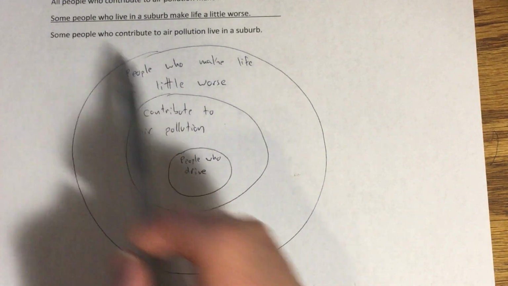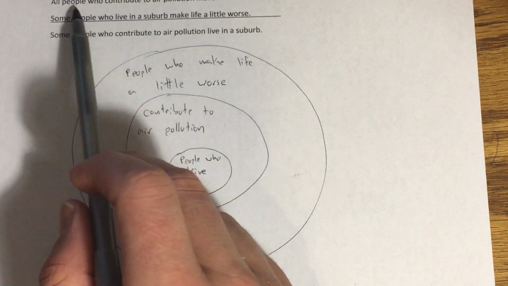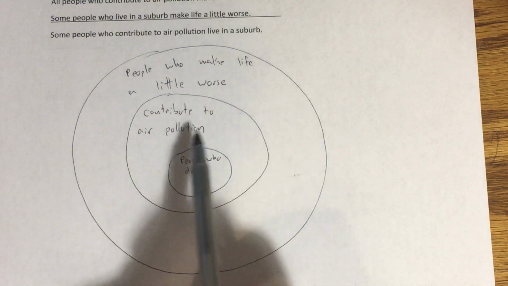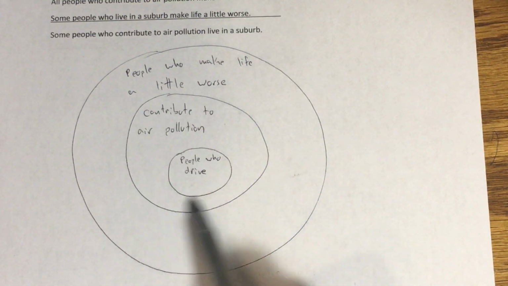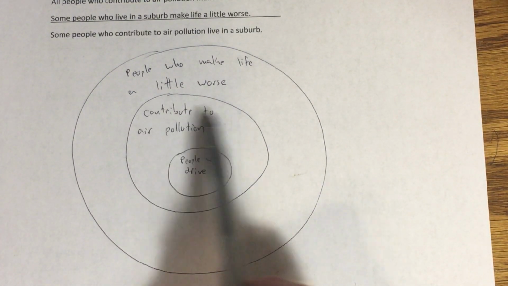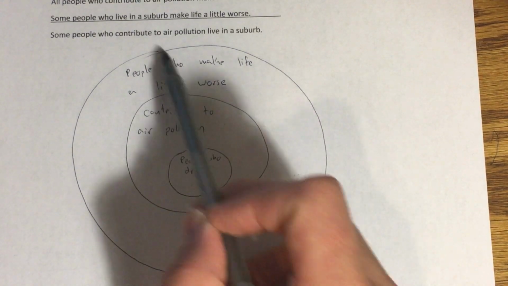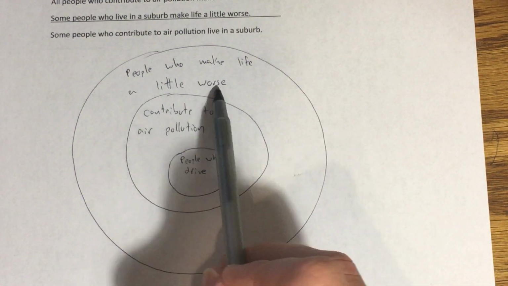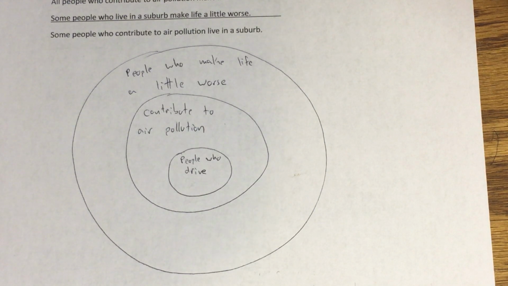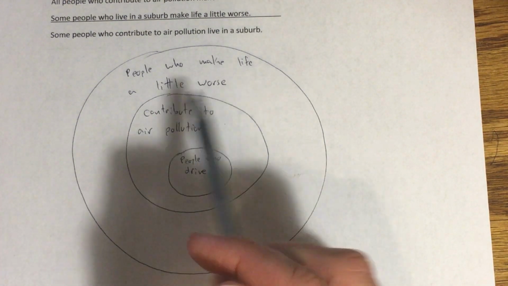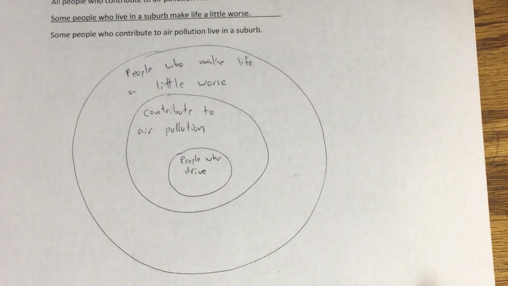So, how do we know that this describes the second premise? All people who contribute to air pollution make life a little worse. All of the people in this second circle here would be people who contribute to air pollution, and all of them should also belong to the larger circle, people who make life worse. That's what the premise here is saying. So we know that we have these in the right order.